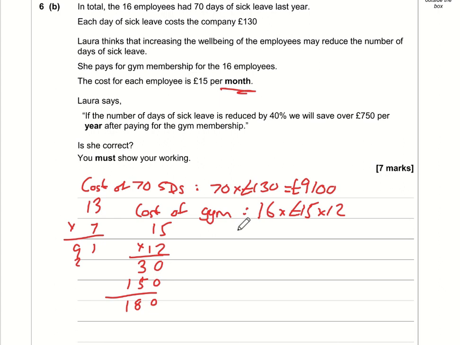So it's going to be 16 times by 180. So I'll do 16 times by 18 and then put a 0 back in at the end. 8 6s are 48. Carry the 4. 1 8 is 8, plus 4 is 12. Put in a 0. 1 times 6 is 6. 1 times 1 is 1. 8, 8, 2. So put in the 0 that I omitted, because it was 180, not 18. So that is £2,880.